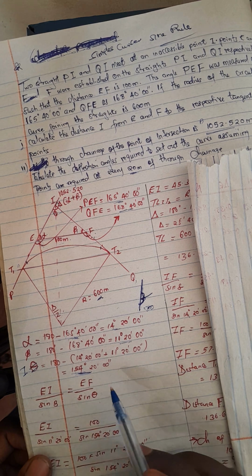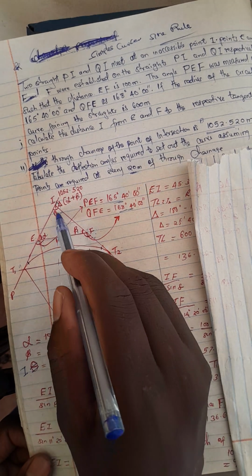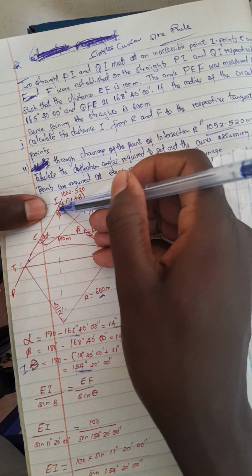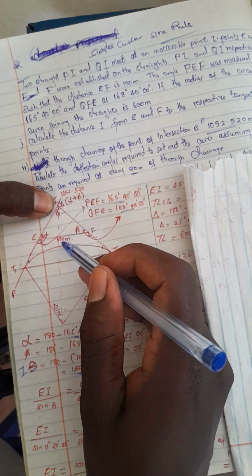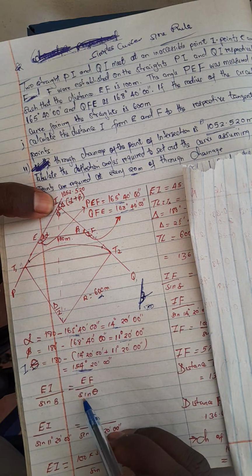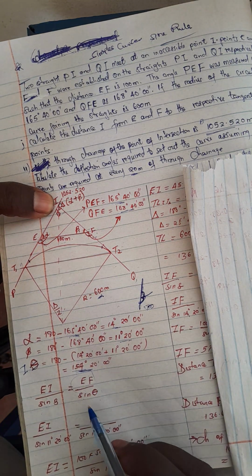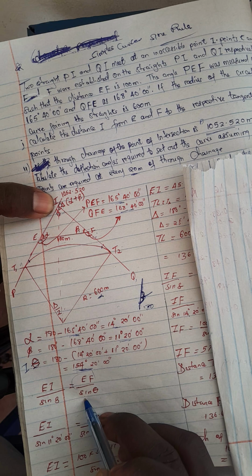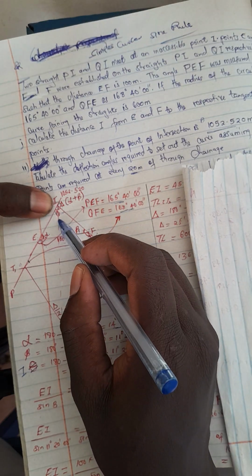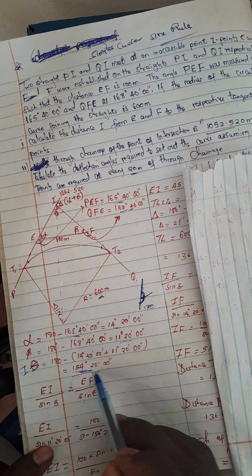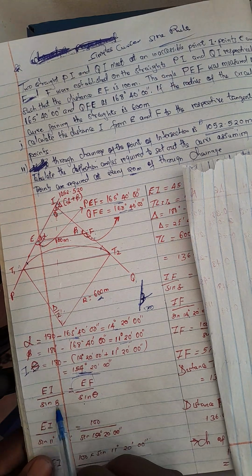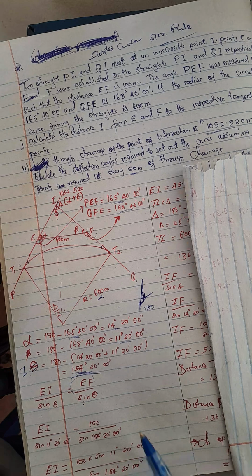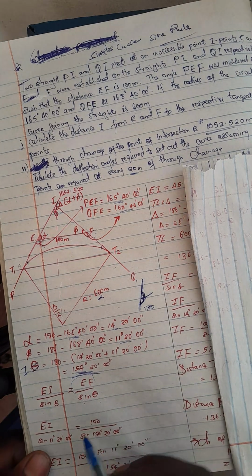We have gotten the angle to be 154. This angle, the distance should be opposite. So we have the known distance, and sine of the intersection angle, and this one is an unknown, and this one is known. So let's use the known to get the unknown.